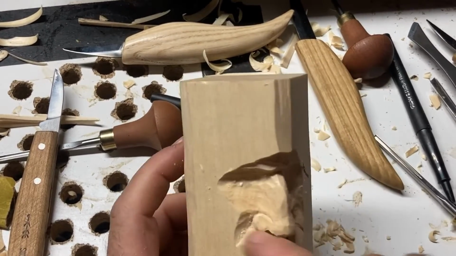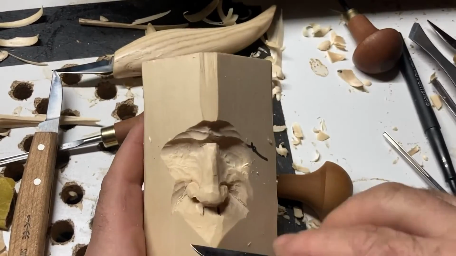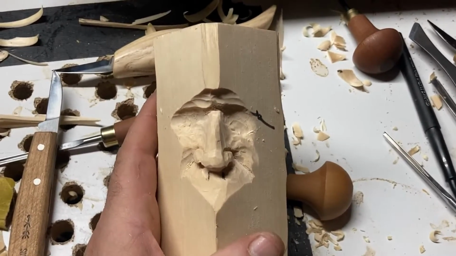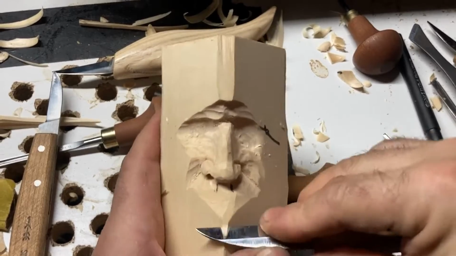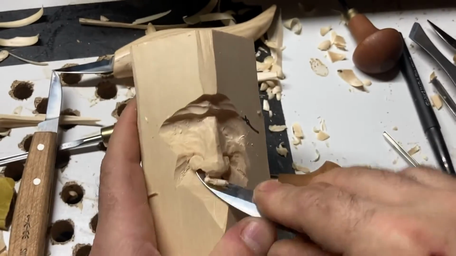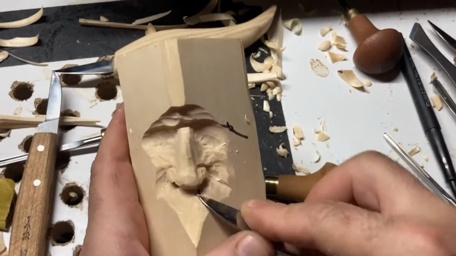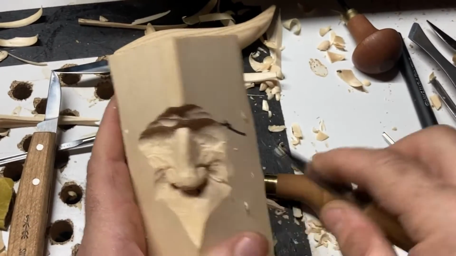Okay, I'm going to round this bottom part off here. I'm going to take my detail knife, my rough out knife. I'm just going to round this corner off just a little bit. Shave some of those lines off.